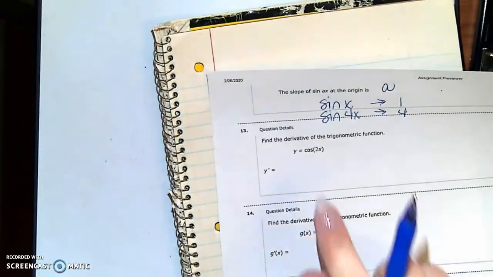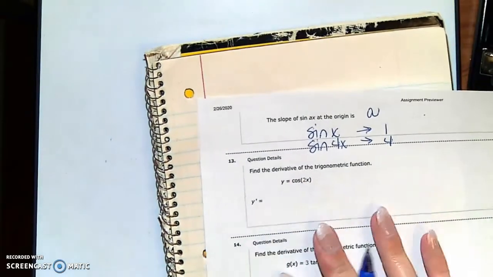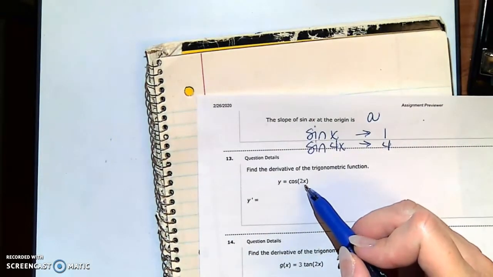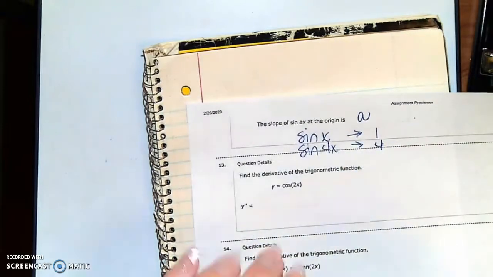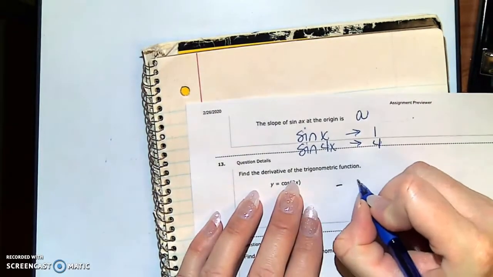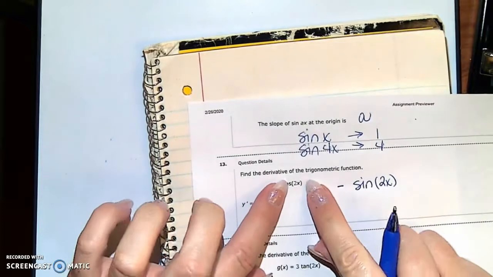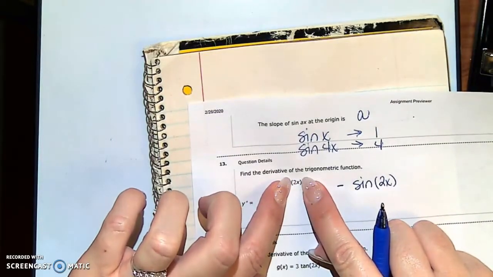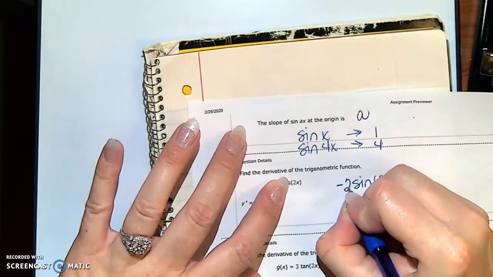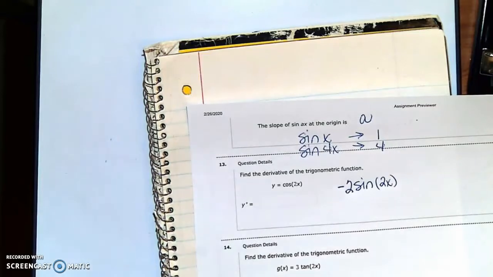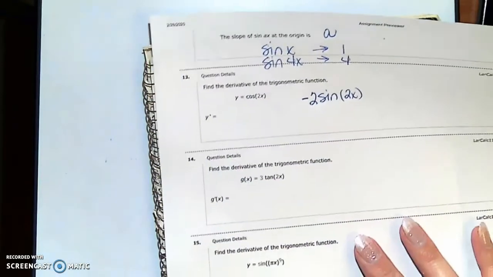And so now we can do the rest of these trig functions. So I've got the cosine of 2x. Well, what's the derivative of cosine? The derivative of cosine is negative sine 2x. But what's the derivative of the inside? It's a 2. So that's your derivative. So we're just doing chain rule.